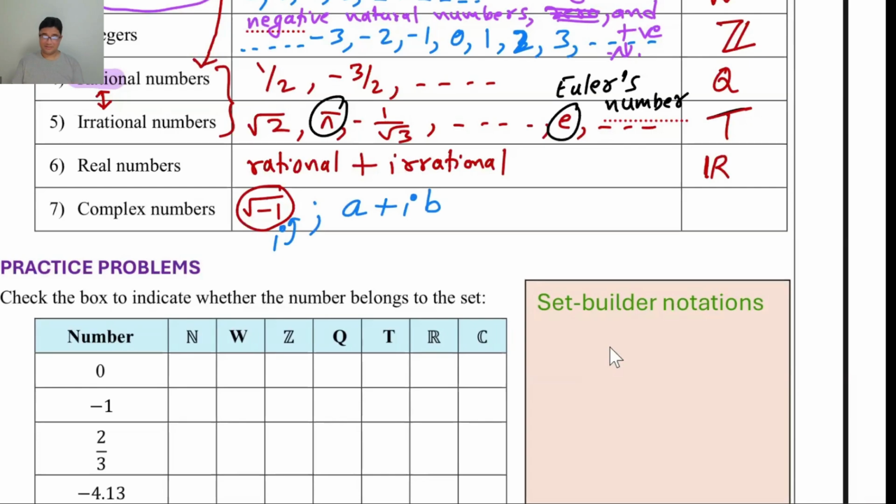The letter i is used for that specifically. An example: 2 plus 3i would be a complex number. I'll leave it at that for now, as we will study more later.